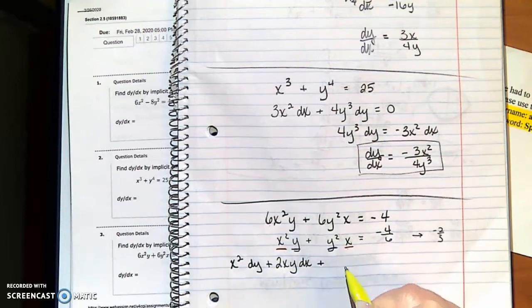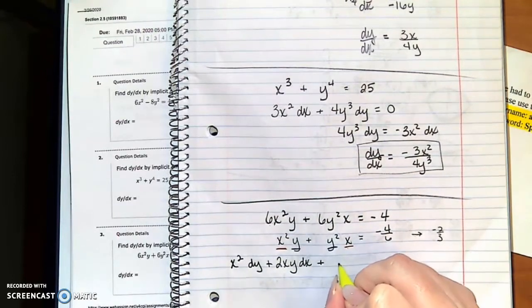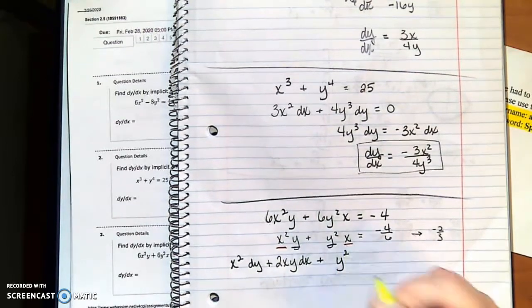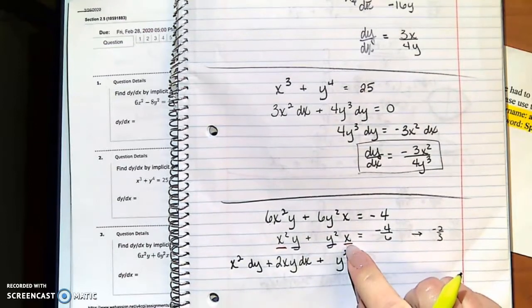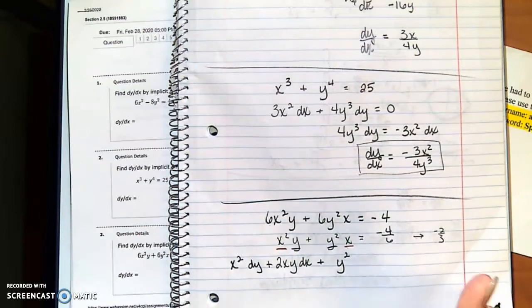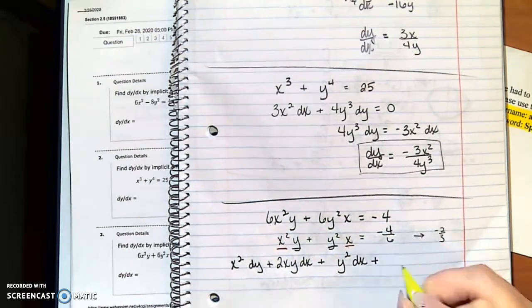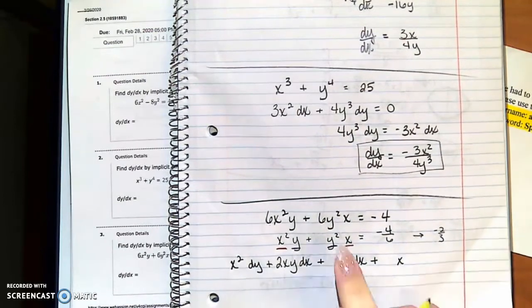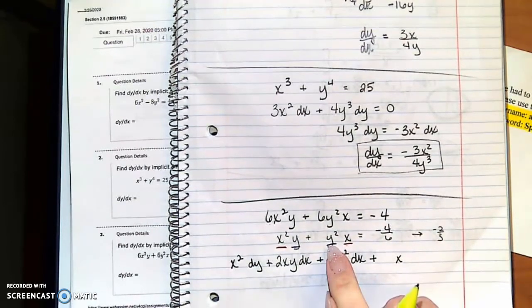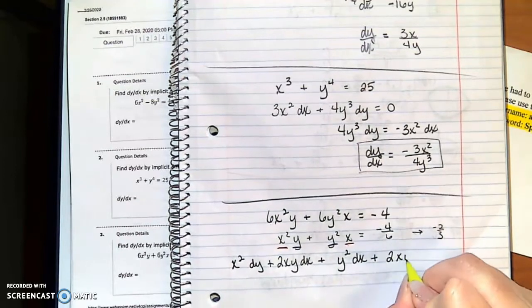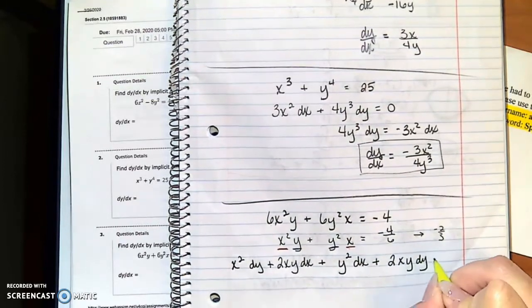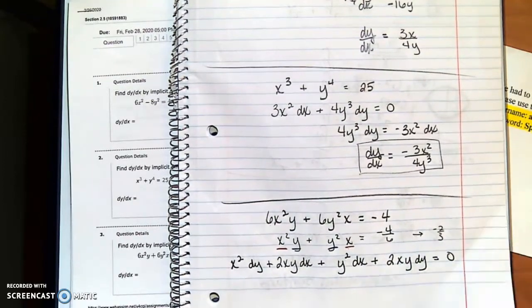So that's going to require that I use product rule. So I have the first times the derivative of the second. So the derivative of x is 1 dx, plus the second times the derivative of the first, which will be a 2y dy, and that's going to equal my 0.